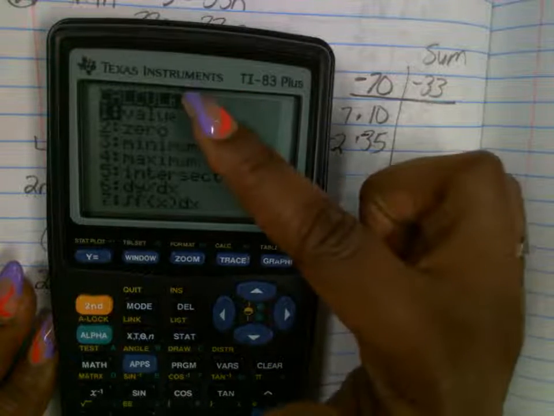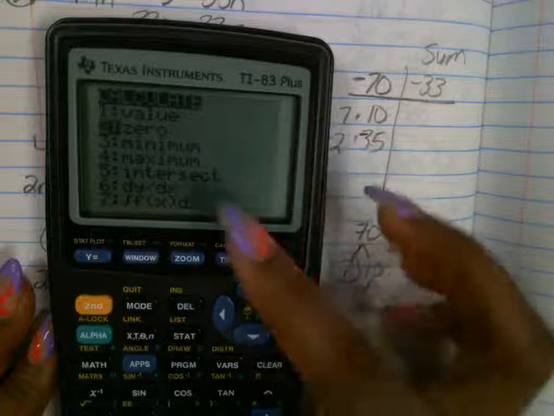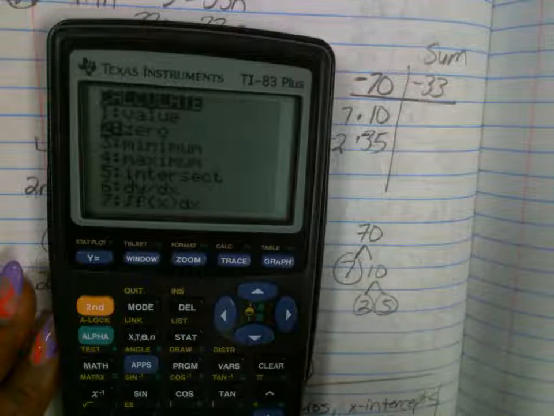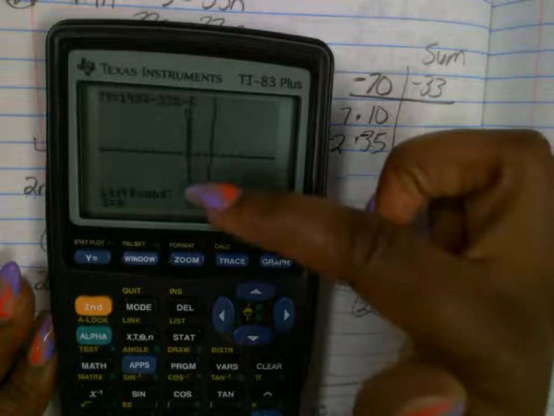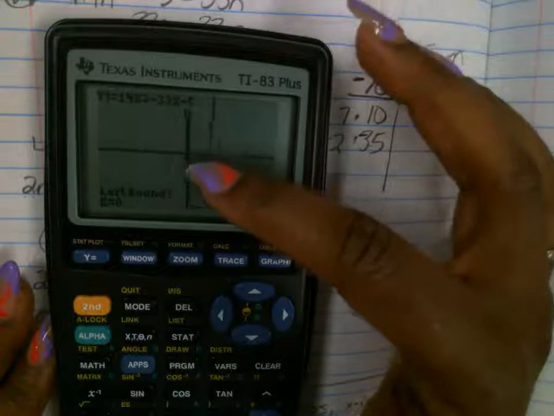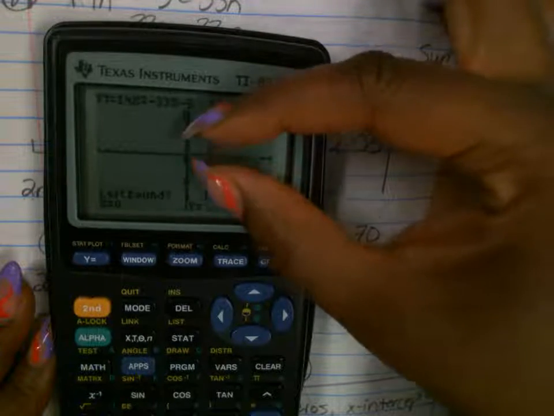Okay. Now you're going to go to zeros. You're going to go to 0 because you're finding your zeros, or your x-intercept, same thing. So now you're going to do this side, the left side. We're going to find this on this side. So we're going to put our cursor here and here.